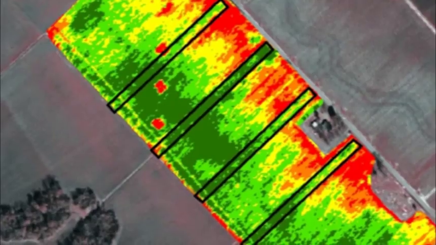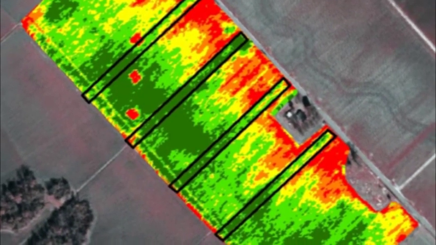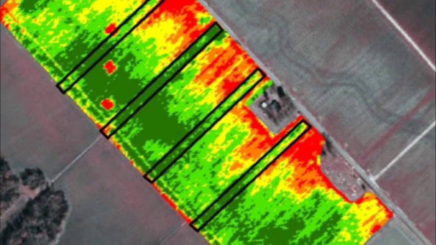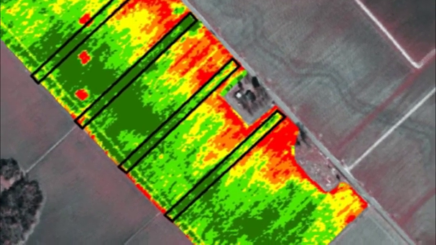NDRE is a better indicator of vegetation health than NDVI for mid to late season crops that have accumulated high levels of chlorophyll in their leaves.